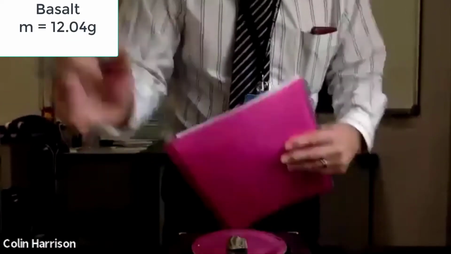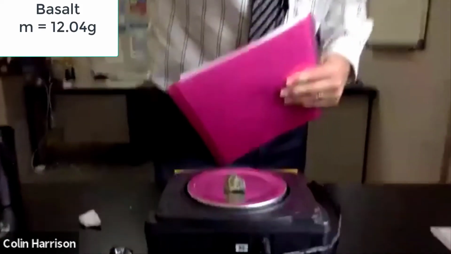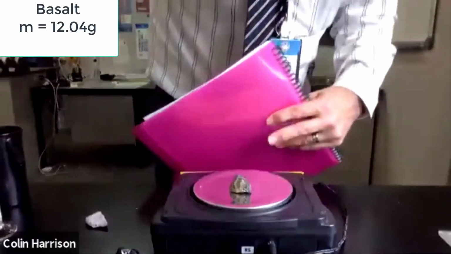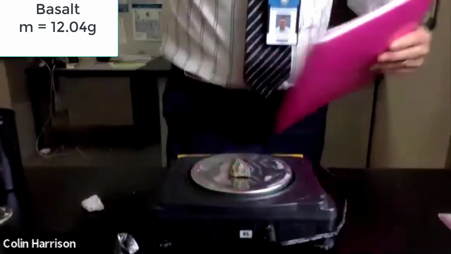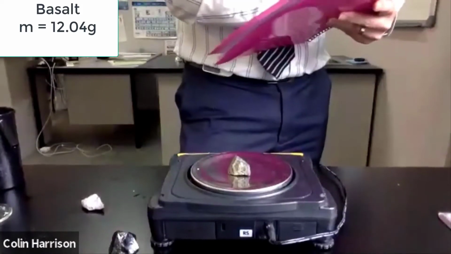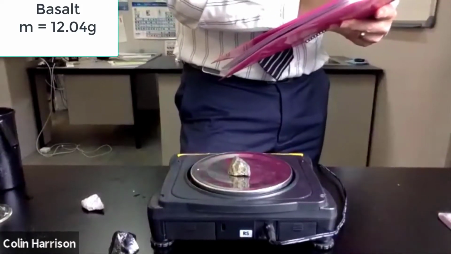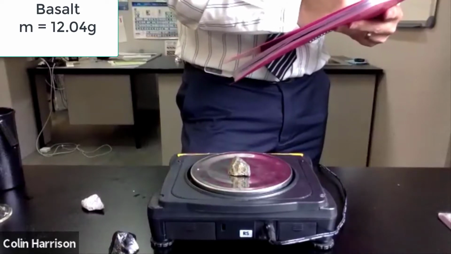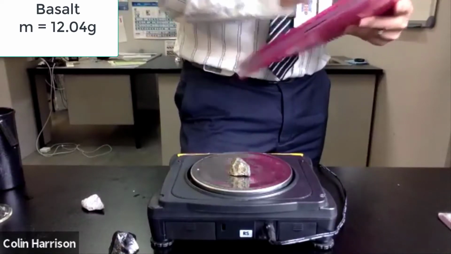So the next one I'll weigh is my piece of basalt. Maybe I'll bring this down a little bit so you can see what's going on here. So here's the piece of basalt, and this one has a mass of 12.04 grams. So you can already see there's a big difference in the masses, but I would expect that because they're different size rocks.